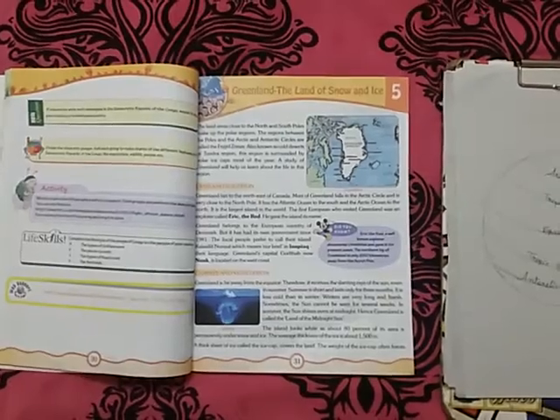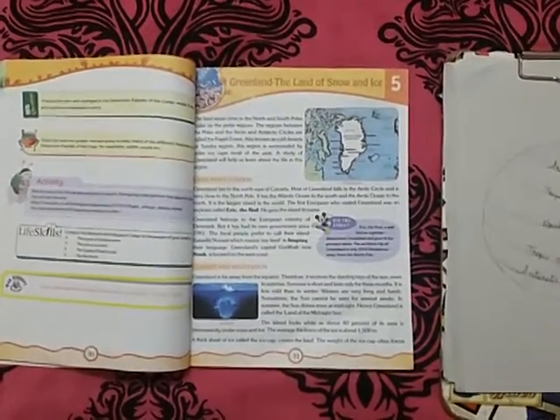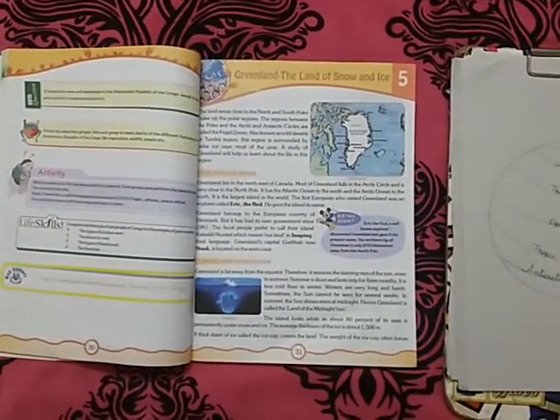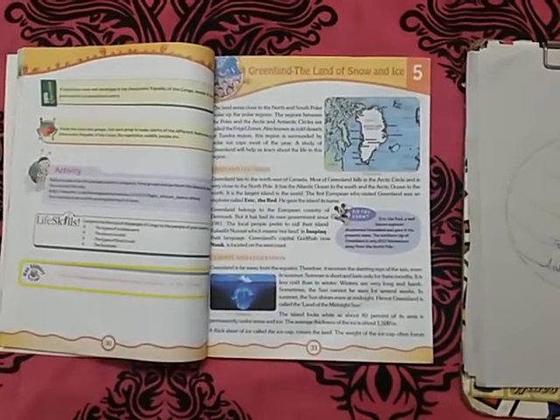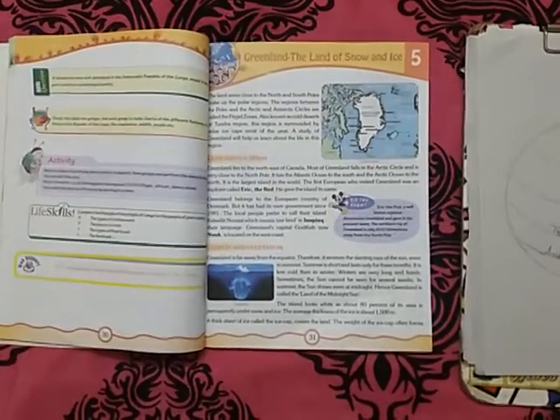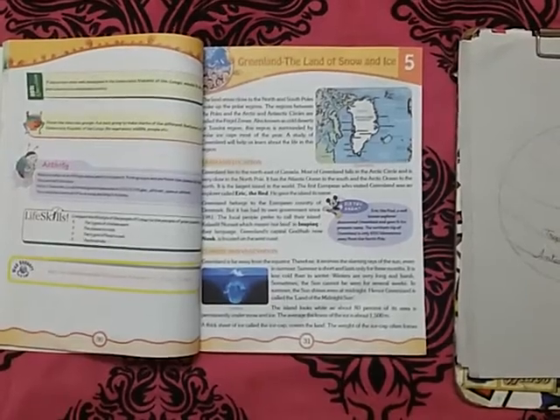The regions between the poles and the Arctic and the Antarctic Circle are called the frigid zone, also known as cold deserts or tundra region. This region is surrounded by polar ice caps most of the year. A study of Greenland will help us learn about life in this region.